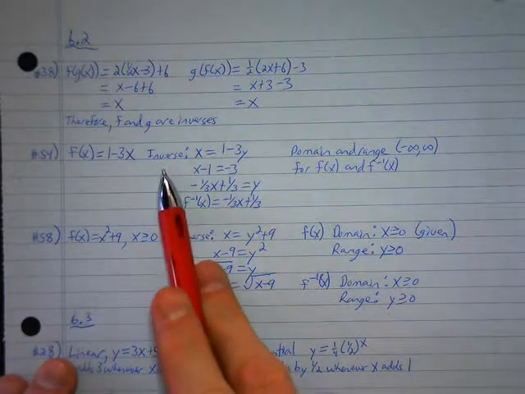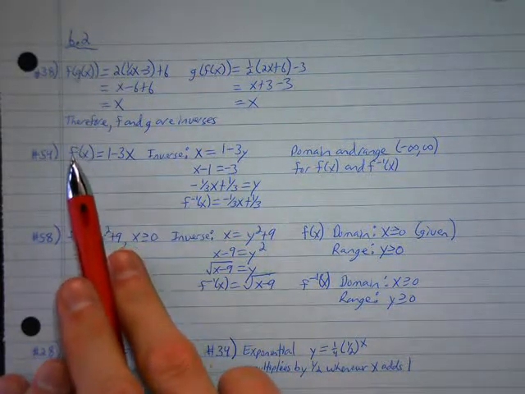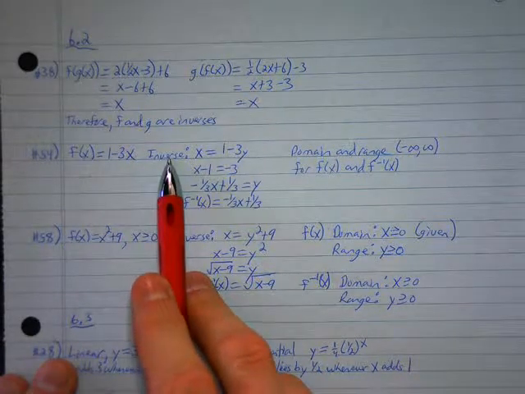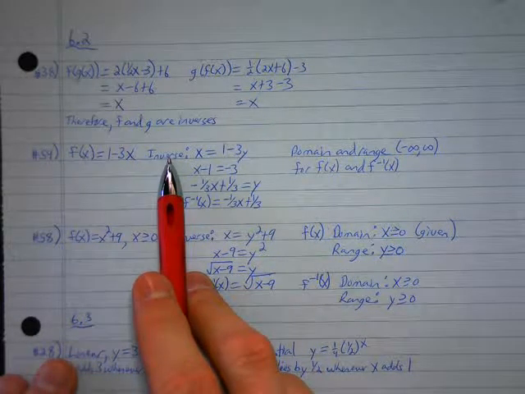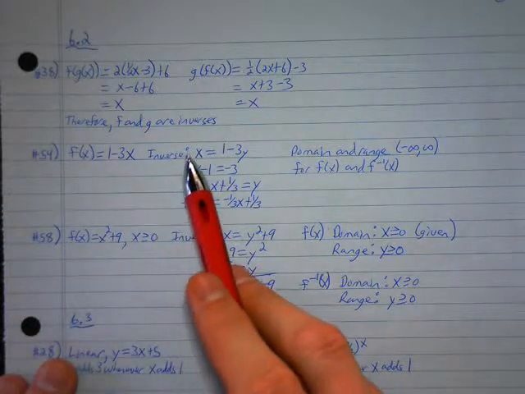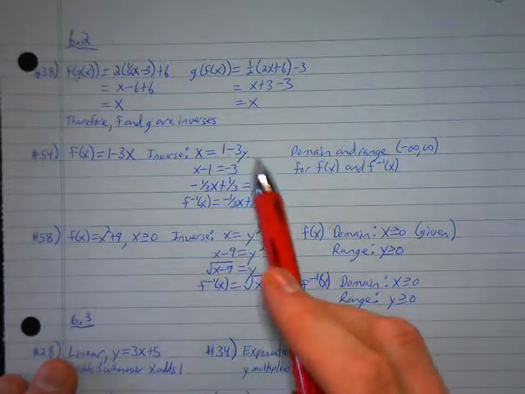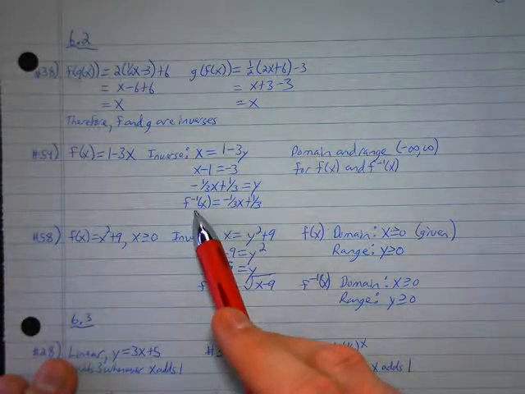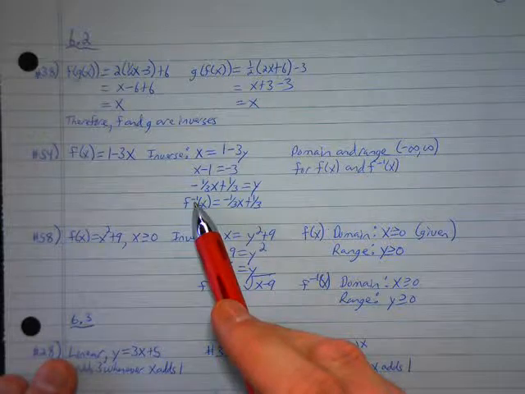Define an inverse function. So in number 54, we're given f of x is 1 minus 3x. So to find the inverse, you switch x and y. So instead of y equals 1 minus 3x, it's x equals 1 minus 3y. And then you solve for y. And then at the end, you replace y with f inverse of x. Okay, that's the notation, f inverse of x.